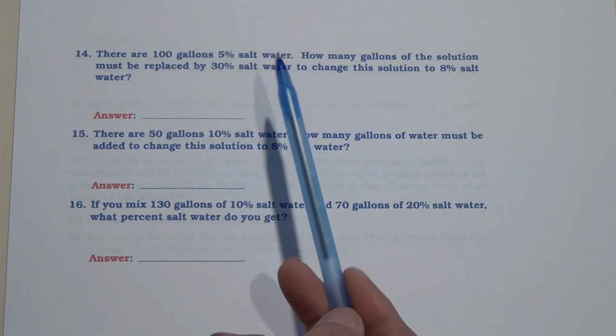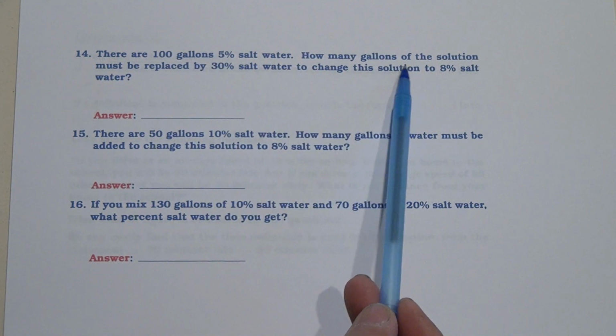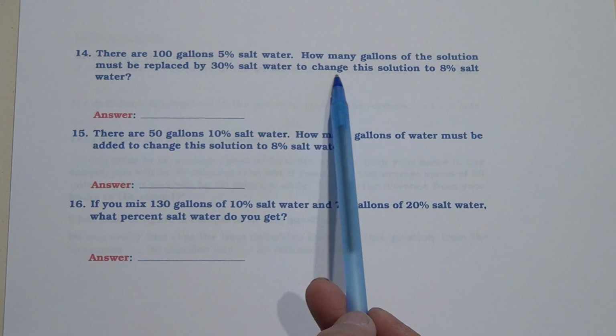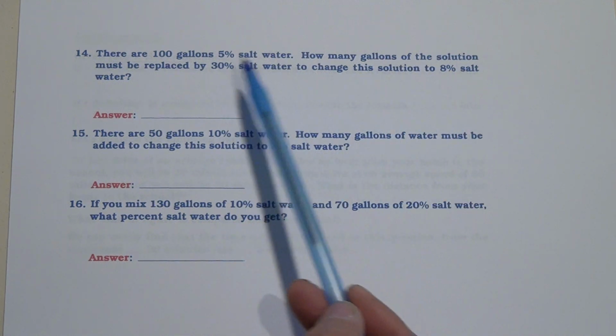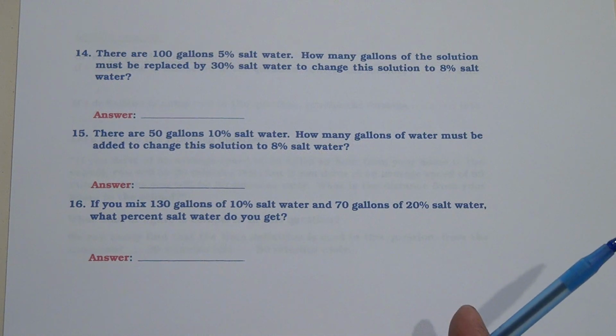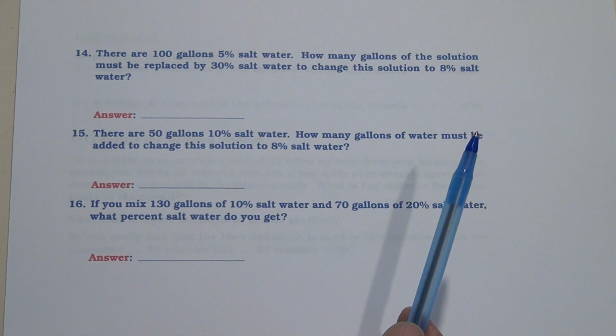Now, number 14. There are 100 gallons of 5% salt water. How many gallons of solution must be replaced by 30% salt water to change the solution to 8% salt water? A little different level. Okay, stop video and come back 20 seconds.